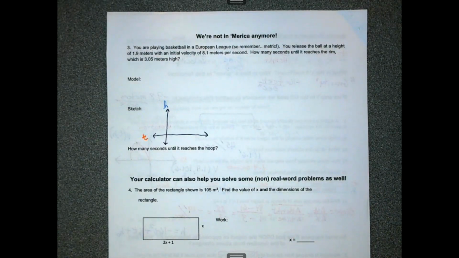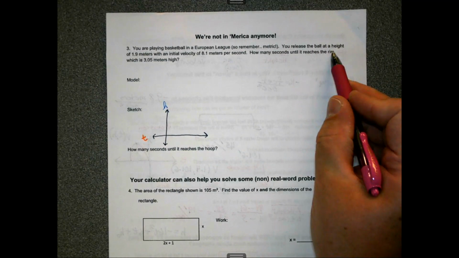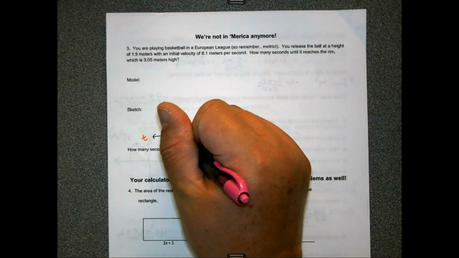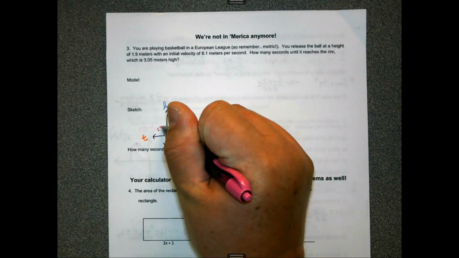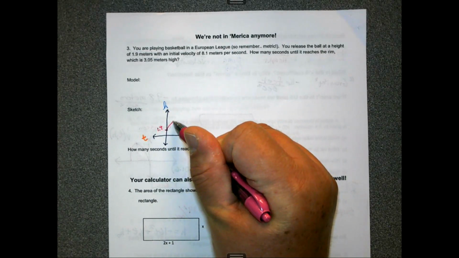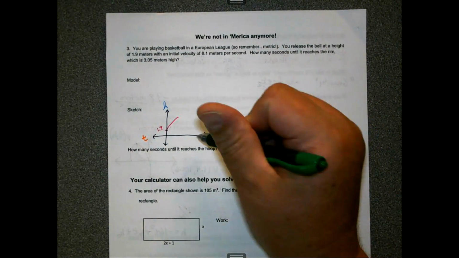We start at an initial height of 1.9 meters, about a 6 foot tall person, right? They're throwing this basketball up at about 24 feet per second or 8.1 meters per second. And it's going towards a basketball rim.